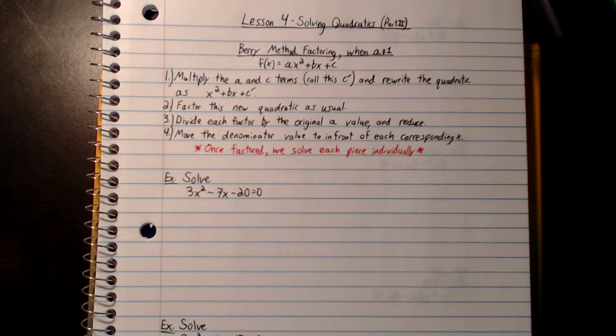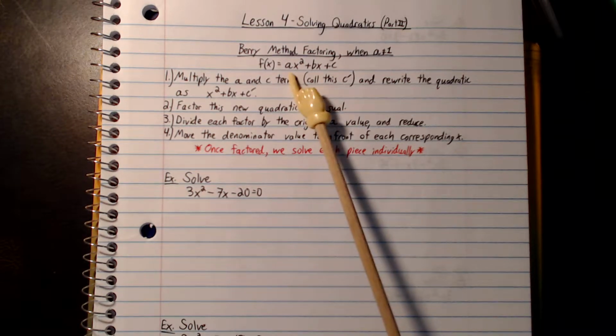Welcome everyone to lesson number 4, Solving Quadratics Part 2. Part 1 we looked at general factoring. Part 2 is going to look at a method called the Berry method factoring. And that takes place when we have an a value that is not equal to 1 and we can't factor that a value out of everything.